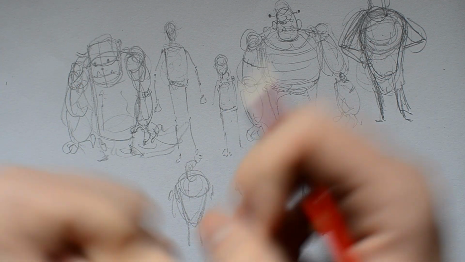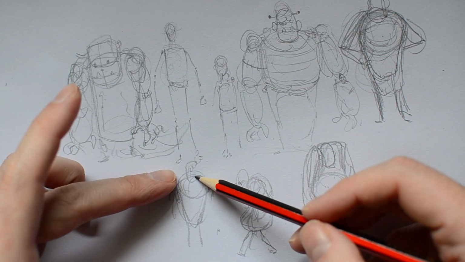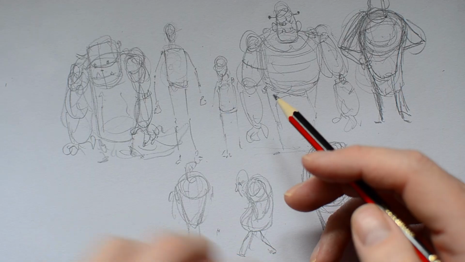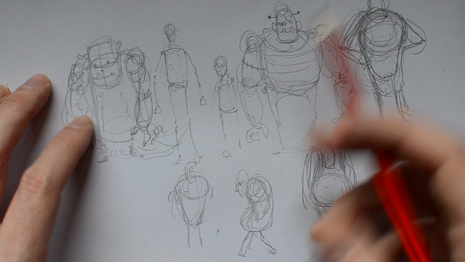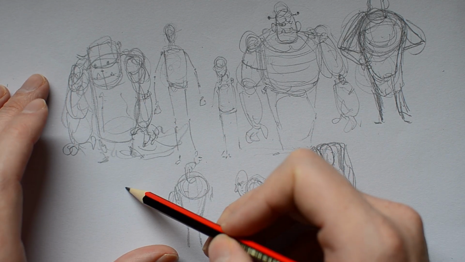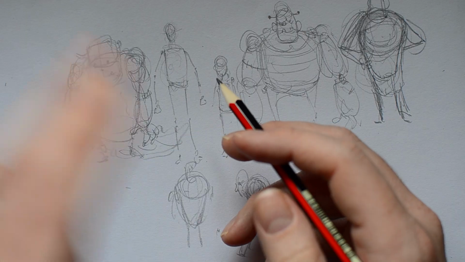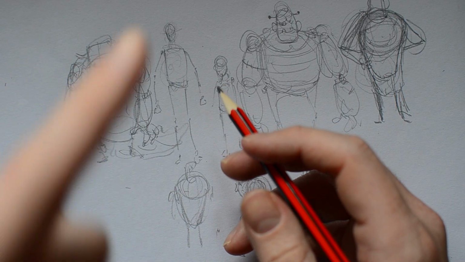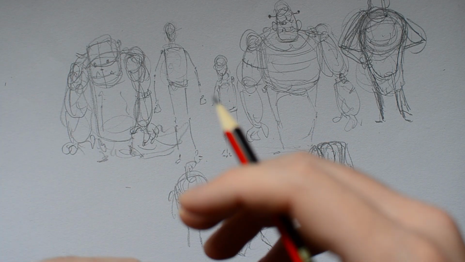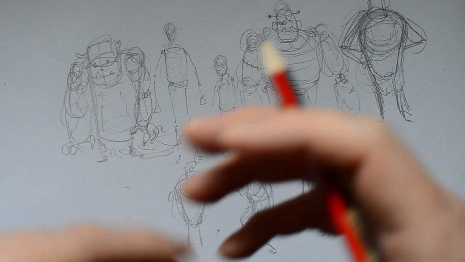He's strong again, he's up again, because the mood of the character has changed. That is very important, as I was saying before. Depending on the story of the character, or what is happening with the character in the story, you can play with the design.